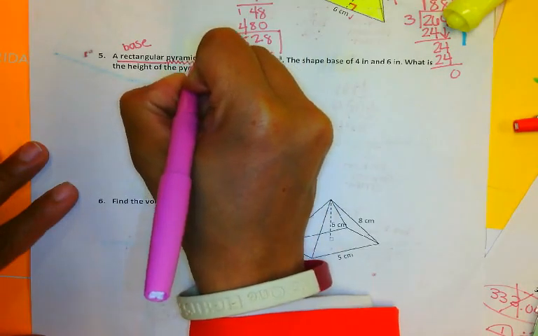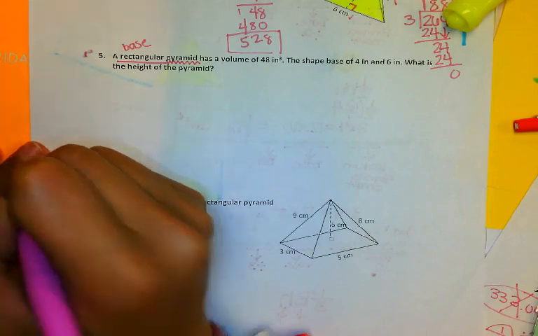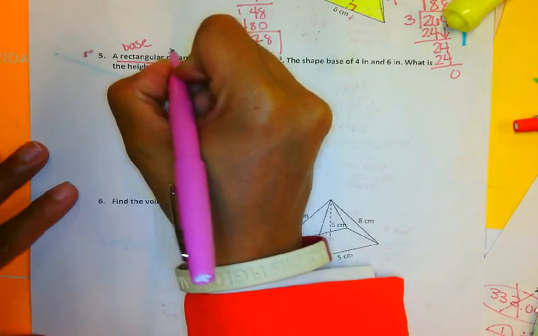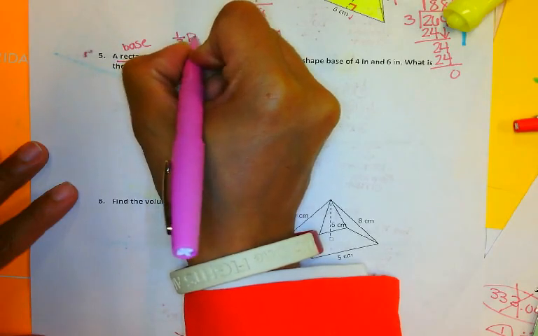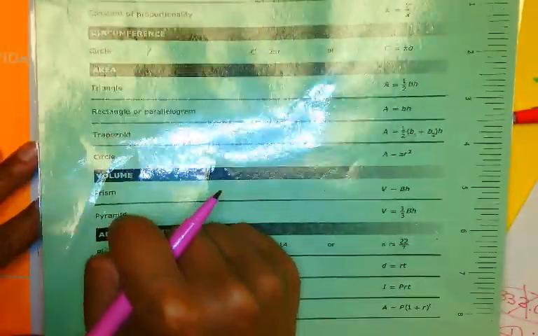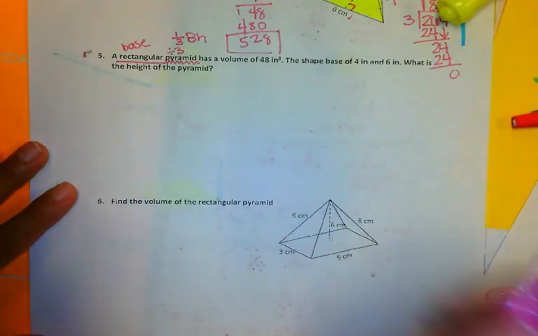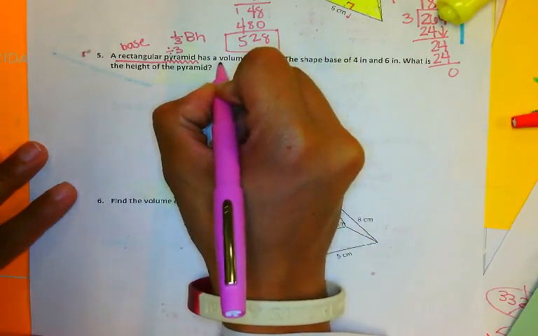Pyramid tells me that I had to do what? I had to divide by 3 to get my volume, right? It also tells me that my formula is 1/3 big B H, and I got that from over here where it says volume of a pyramid. Then it has a volume of 48. Oh, look. That's my answer. That's my V.